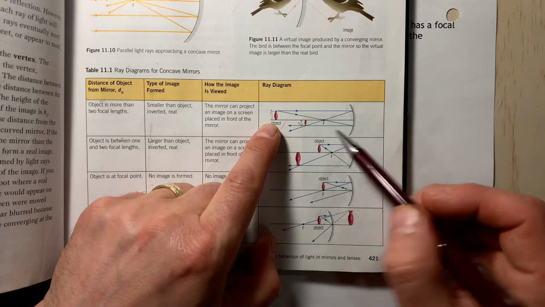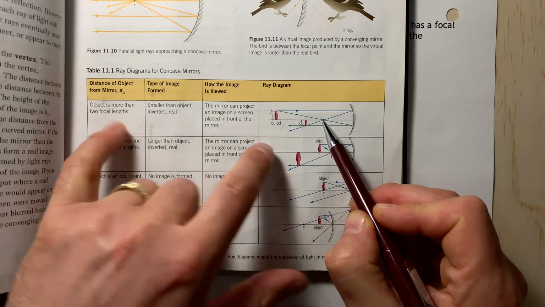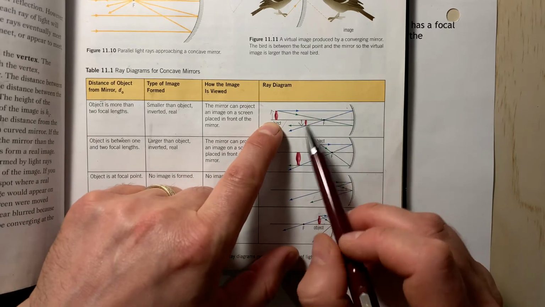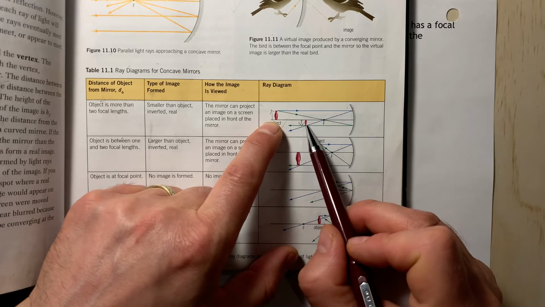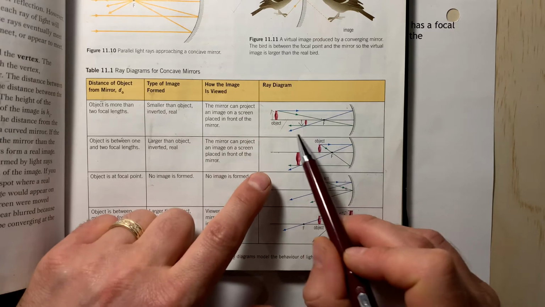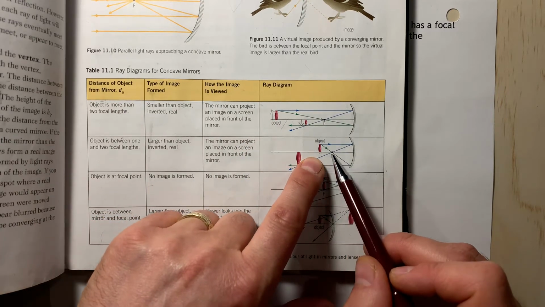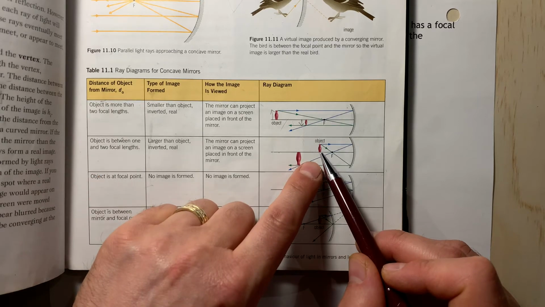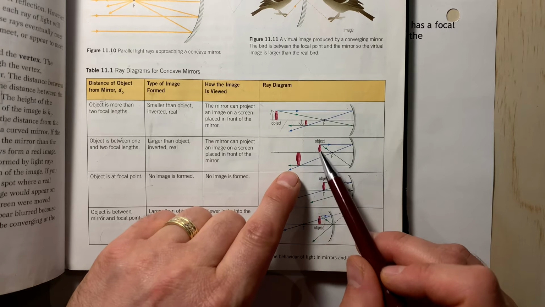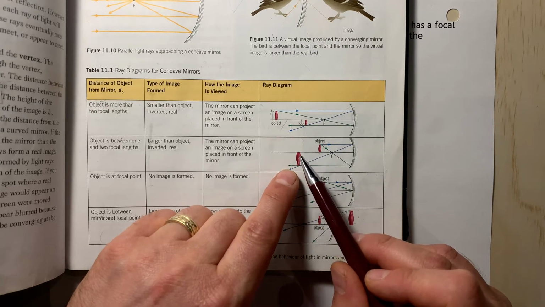The object is out here, and you can see there's a focal length right there. If the object is more than 2 focal lengths, if the object is a long ways away, then the image is going to be nearer to the mirror than the object is, and it's going to be upside down. If we bring the object in, quite close to the focal length, then the image is actually further away, and it's bigger.